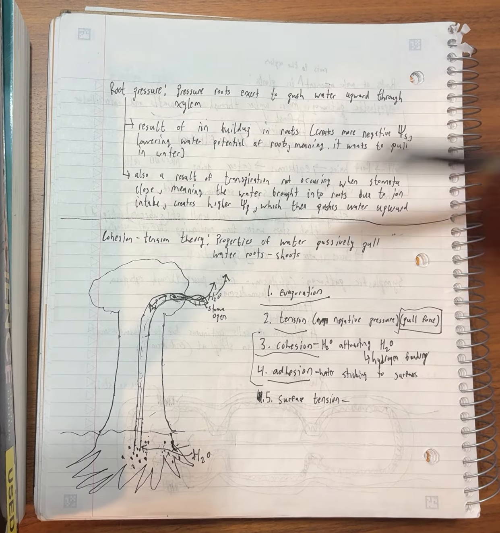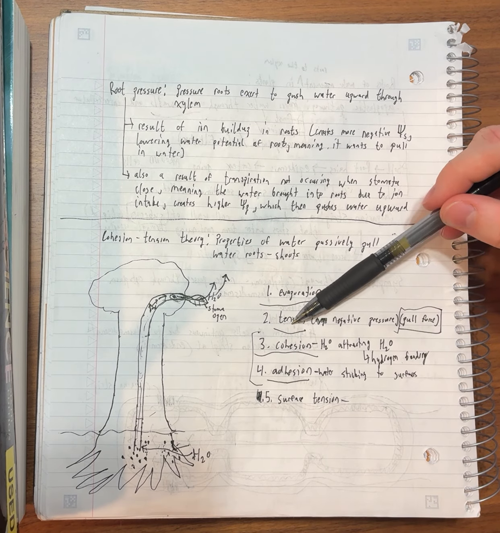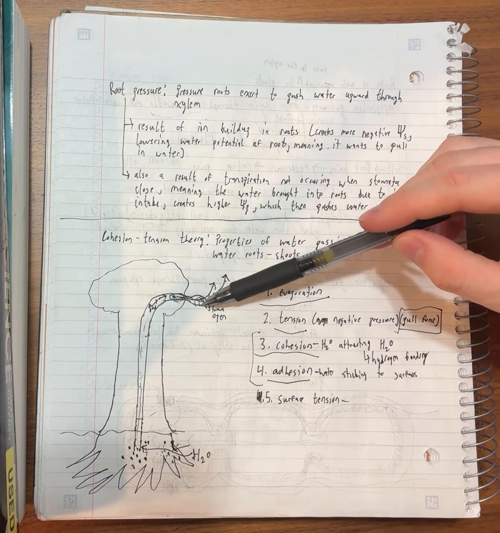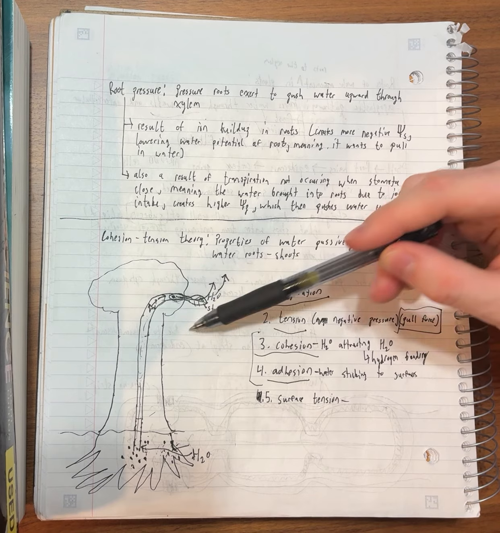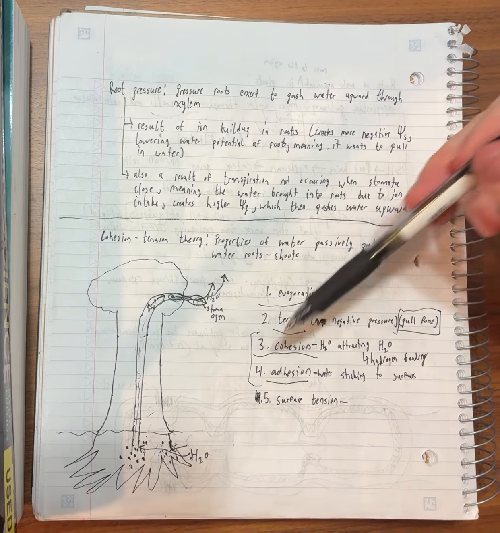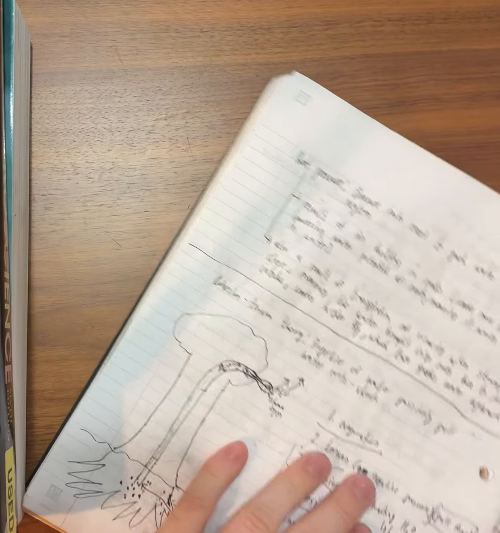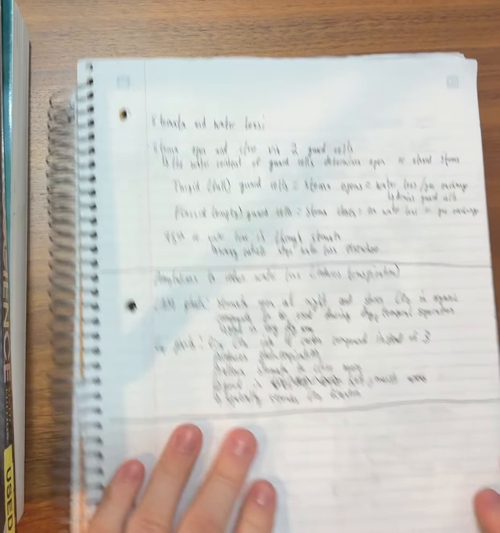So remember, evaporation is going to create negative pressure that we call tension, and that water molecule evaporating is also going to pull the next water molecules up with a little bit of force because of cohesion. They're going to stay there because of adhesion and surface tension. So that's root pressure, and that is the cohesion tension theory.